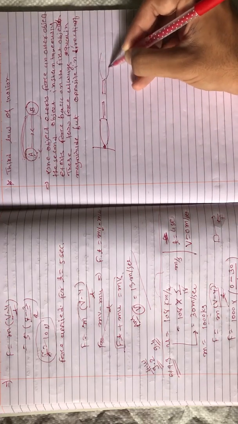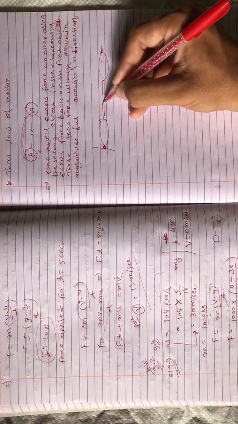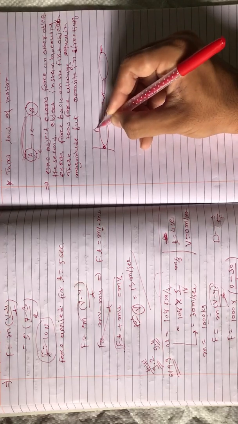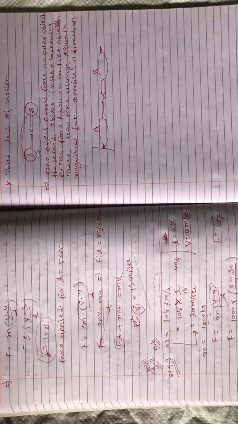Here two springs are attached, spring A and spring B. Action and reaction forces are equal and opposite in direction.